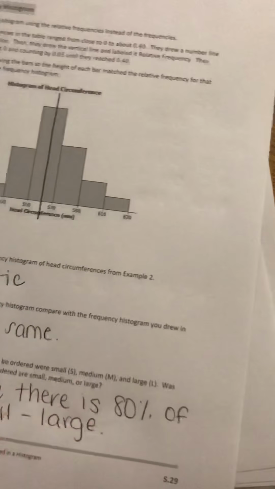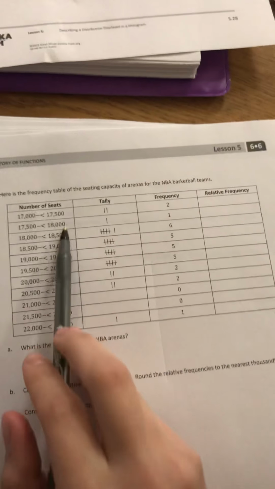Ooh. I'm missing a page, I think. No, 6. Okay. I thought I was. I thought I had a word problem.